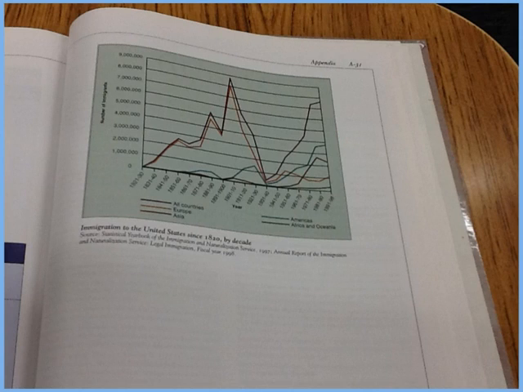And finally, we can take a look at interesting graphs like this that indicate the immigration to the United States since 1820 by decade. The categories here are fairly broad, with Europe, Asia, the Americas in general, like South America, and Africa and Oceania, but we still do get a general sense of the trends over time, which can be tremendously helpful.